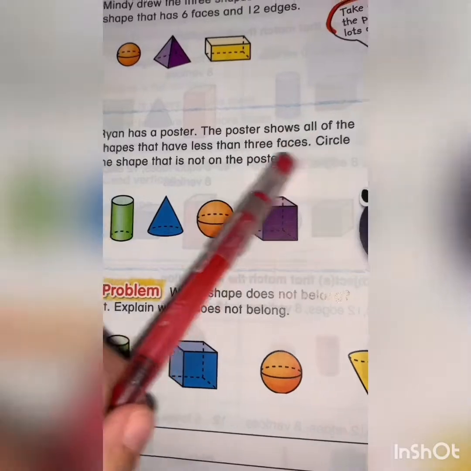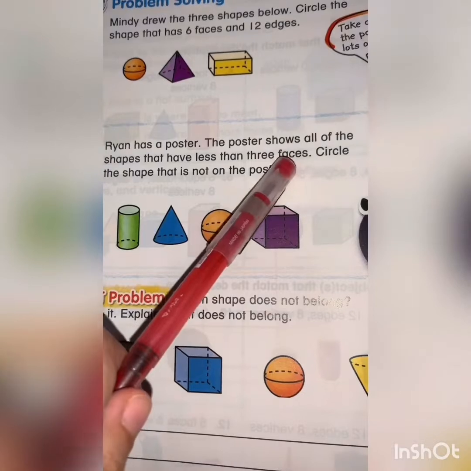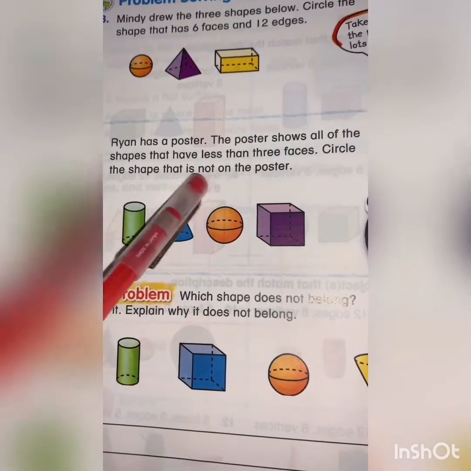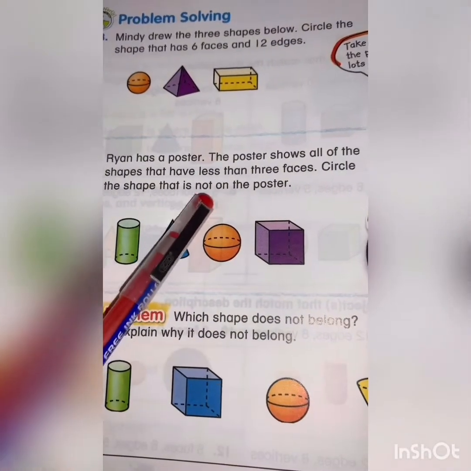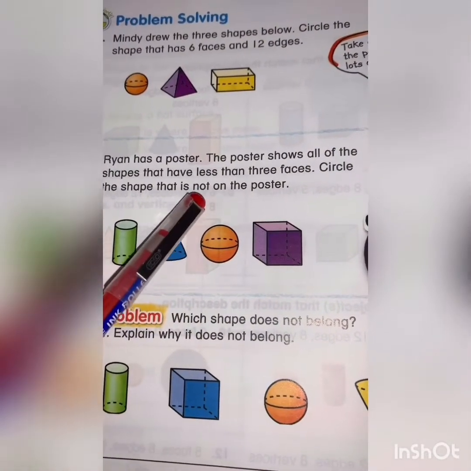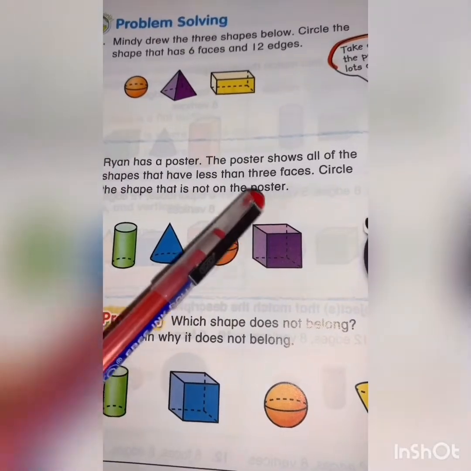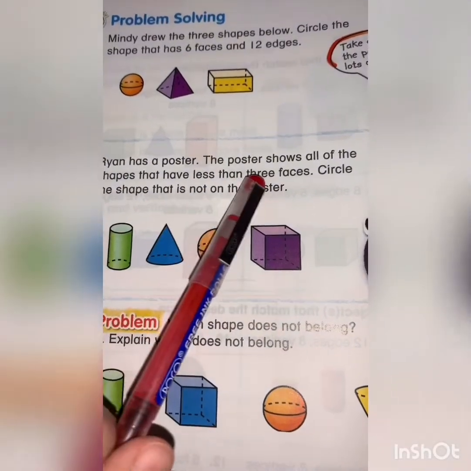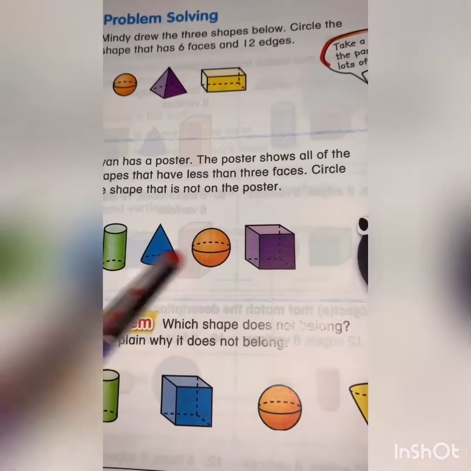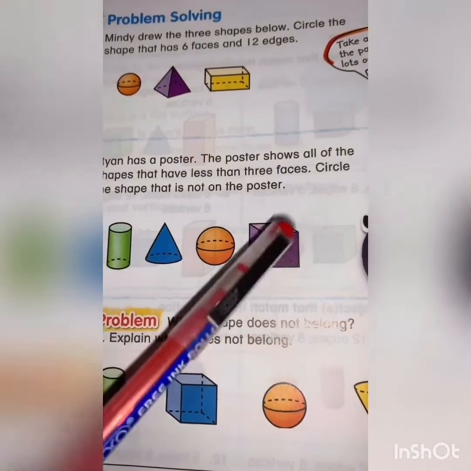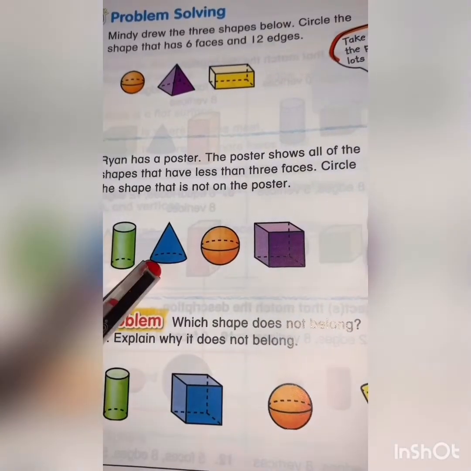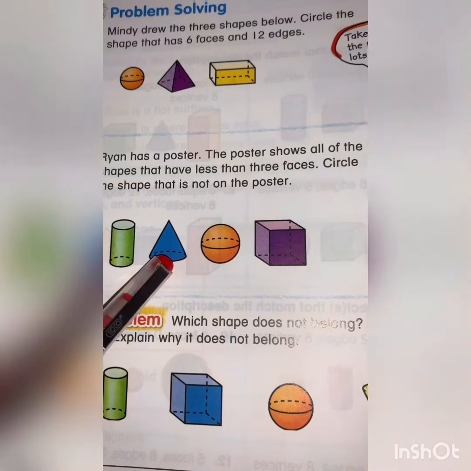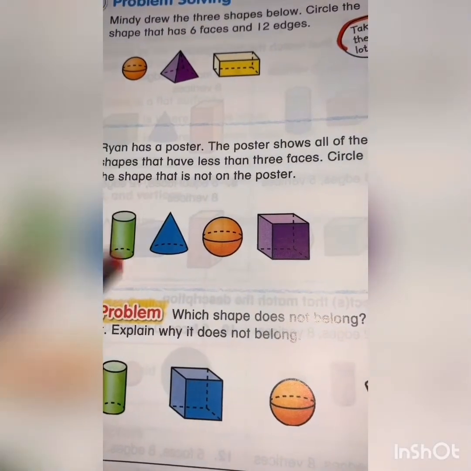Here we have Ryan has a poster. The poster shows all of the shapes that have less than 3 faces. So circle the shape that is not on the poster. Which shape is not on the poster? It will be the shape that has more than 3 faces, because all the shapes on the poster have less than 3 faces. So which one here has more than 3 faces? Yes, for sure, the cube. As for the sphere, no faces. The cone has only the circle down, 1 face, and the cylinder has 2.